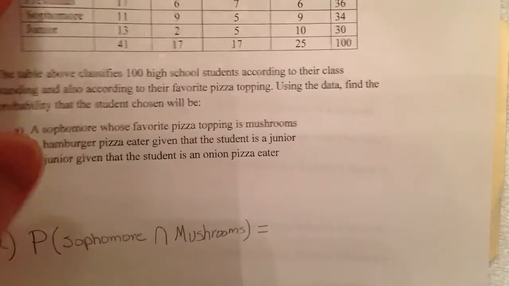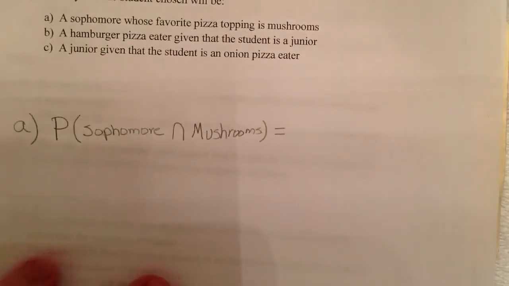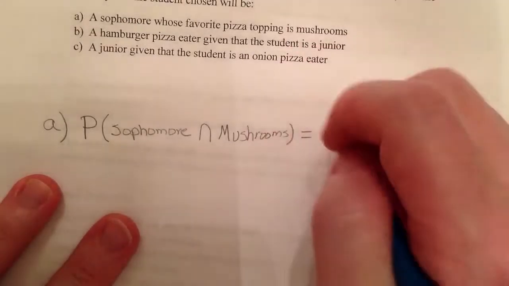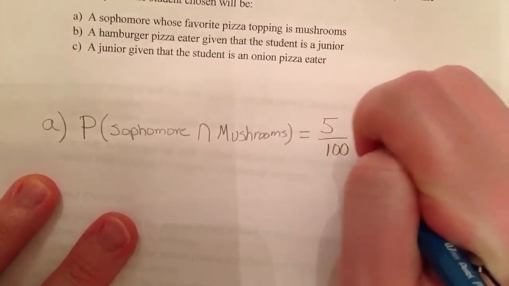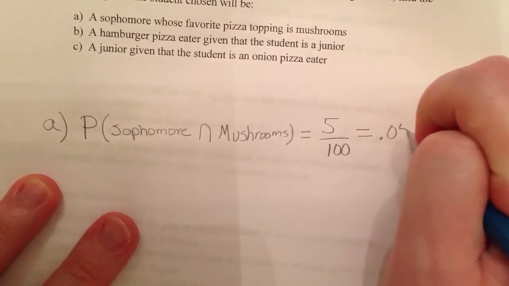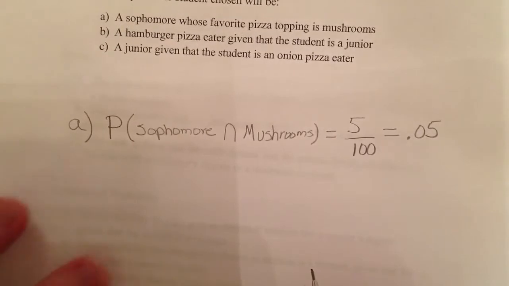And so the probability that it's going to be a sophomore whose favorite pizza topping is mushrooms will end up at 5 out of 100, or 1/20th. This will reduce to 0.05 as a decimal.